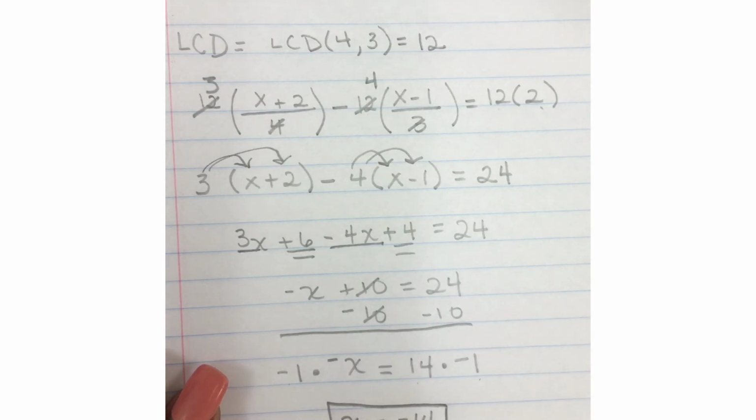Now, this is the first part of section 1.2. The next video is going to be on the second part of section 1.2, which is solving rational equations.